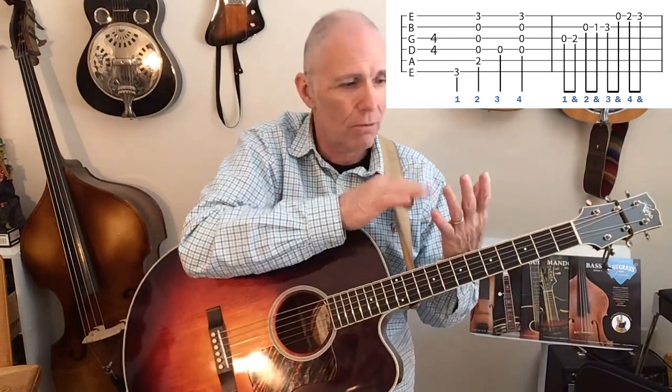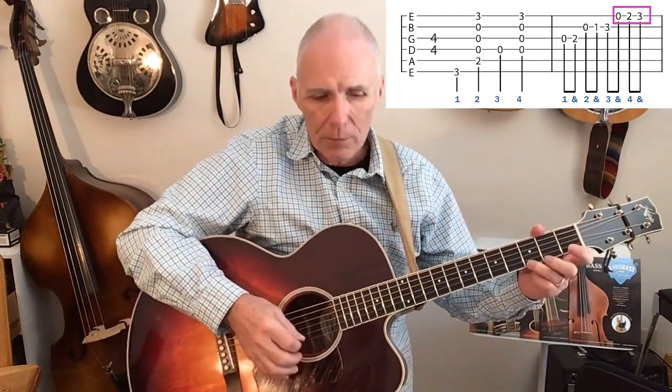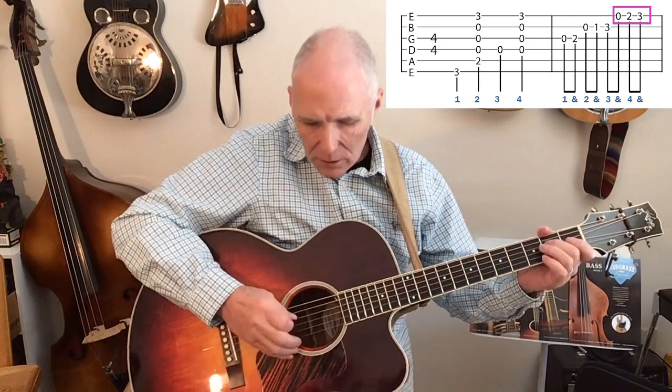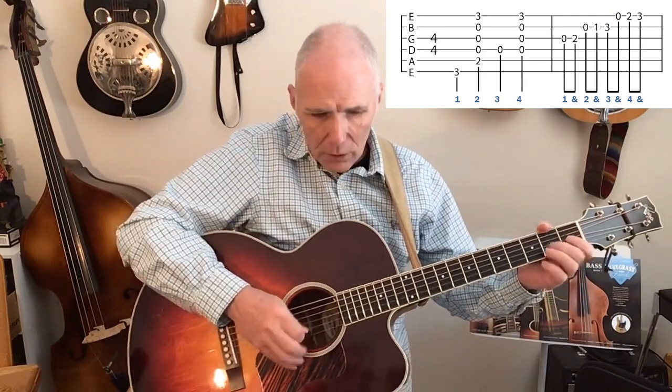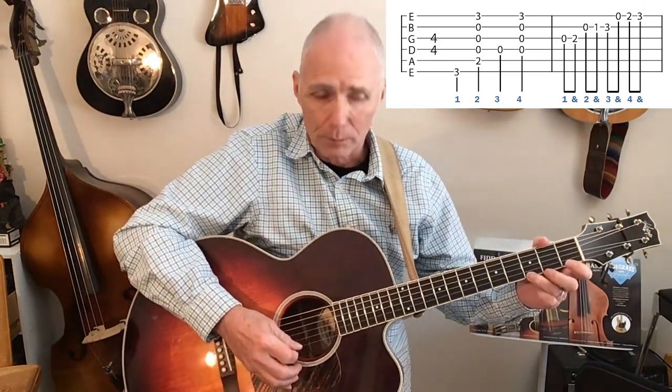The fingers are numbered 1, 2, 3, 4. Then the last 3 notes are 0, 2, 3. So what that sounds like is 0, 2, 0, 1, 3, 0, 2, 3. It's a G major scale, okay?